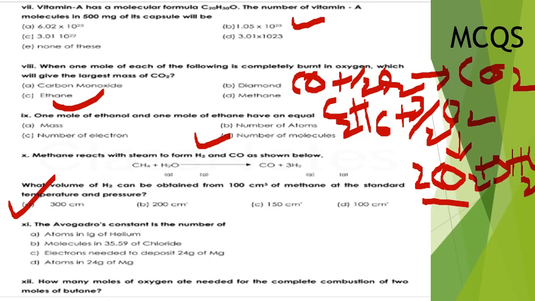तो फिर इसके पास जो है नंबर ऑफ एटम्स सेम तो ना हो. Molecules in 35.5 grams of chlorine. Chloride. Chloride is the ion, right? So it is not the number of molecules. 35.5 grams, तो ये नहीं आपके पास में, ये भी गलत हो जाएगा.